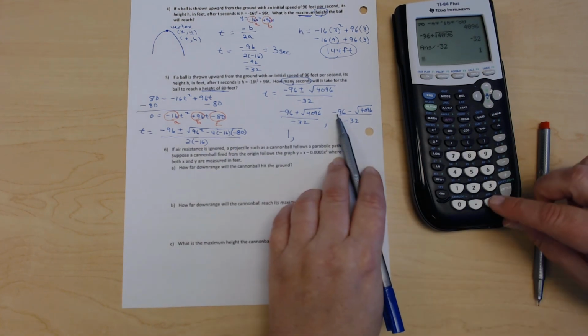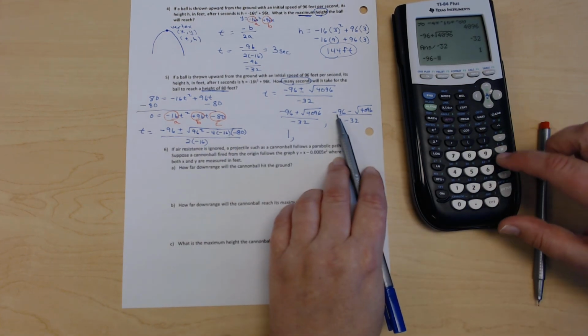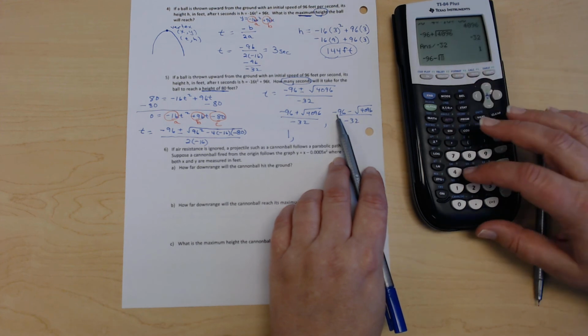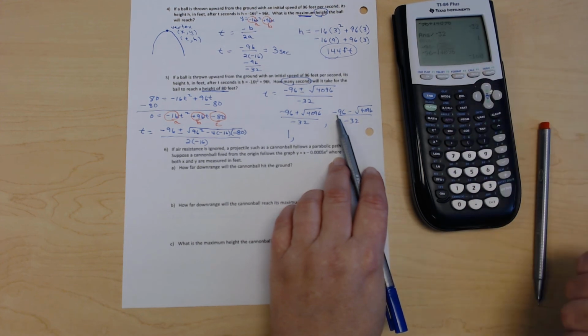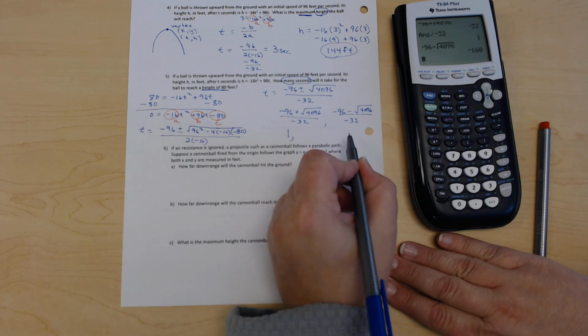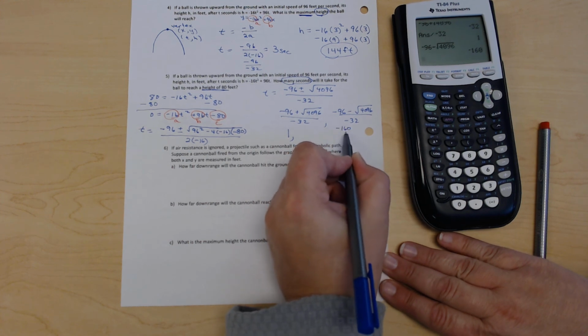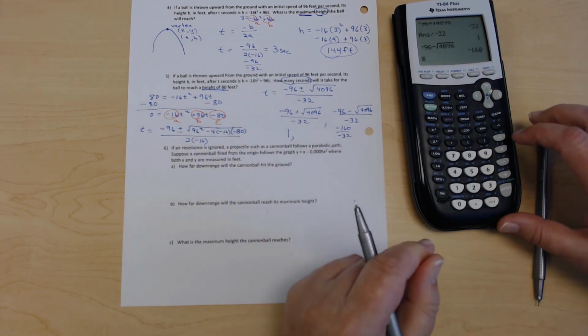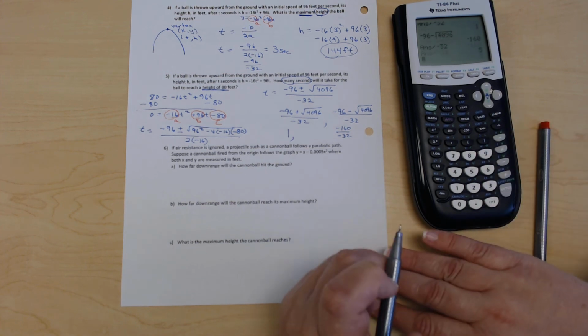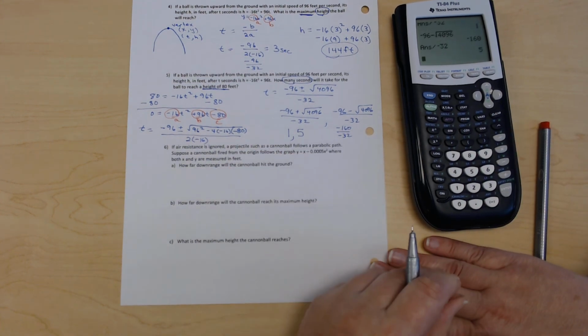All right, let's try this one. Negative 96 minus the square root of 4,096. Hit enter, and I actually get negative 160. I have to divide that by negative 32, which gives me 5.